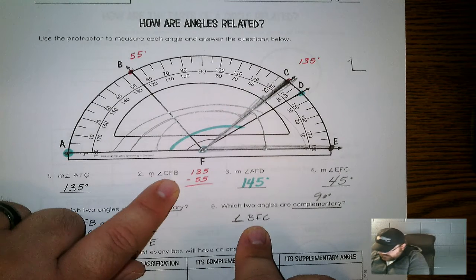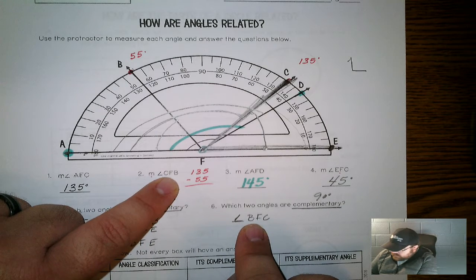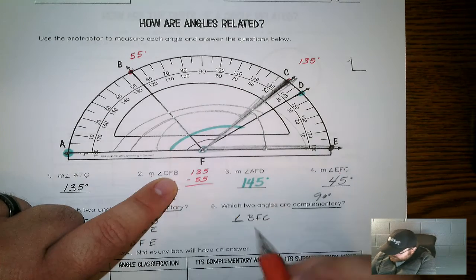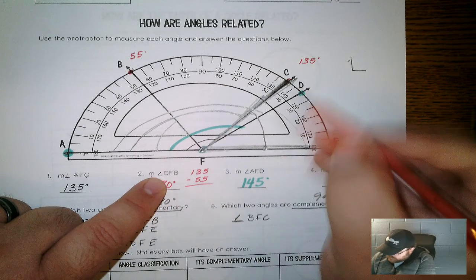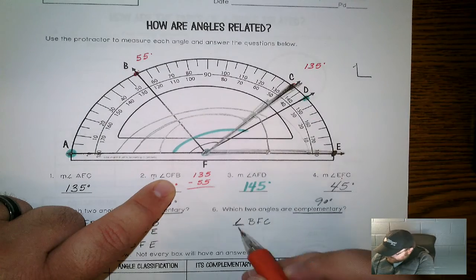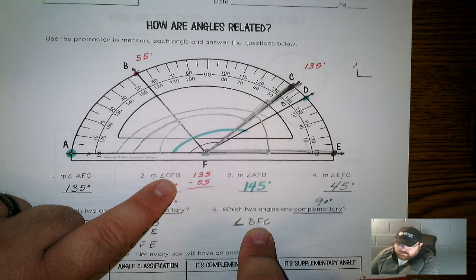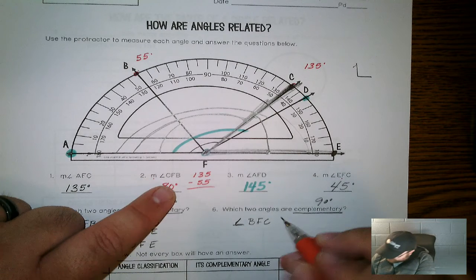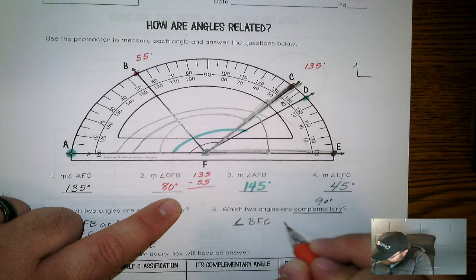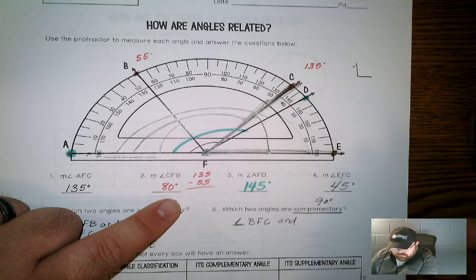Notice that we've already determined this, but I've written it differently here than was here. However, notice that the middle for the vertex is the same. So angle CFB and angle BFC, they're the same angle. It's just written differently. So what would we need to add to 80 degrees to get to 90? And that would be 10.